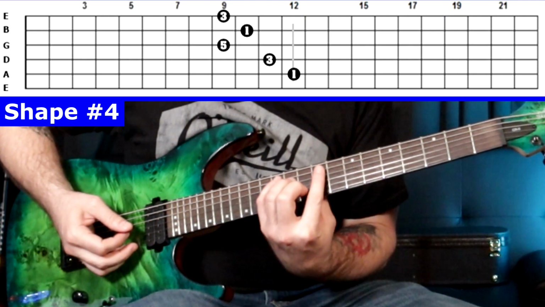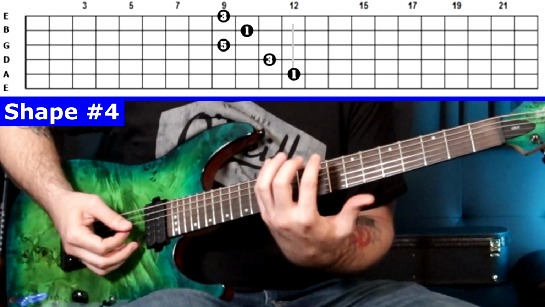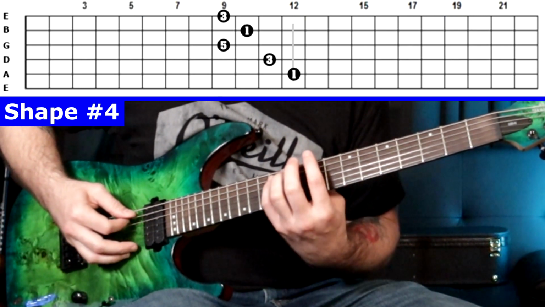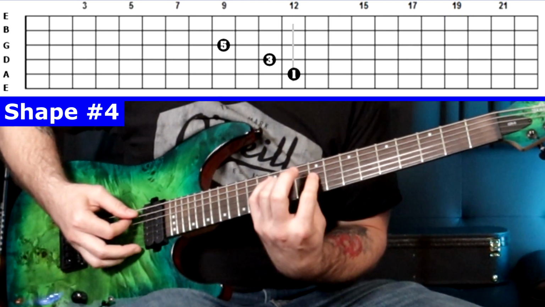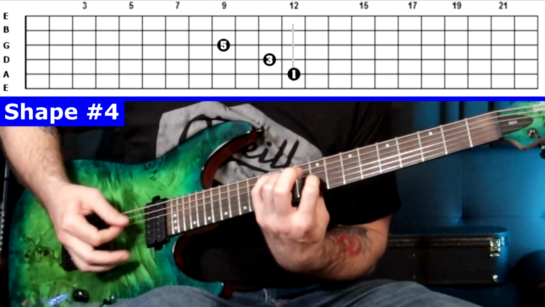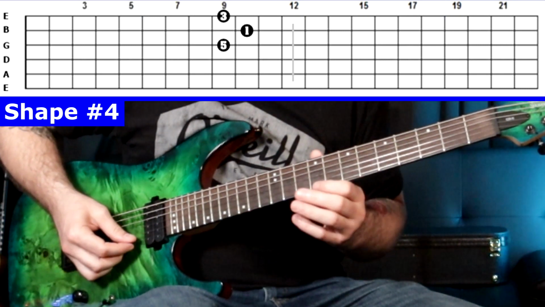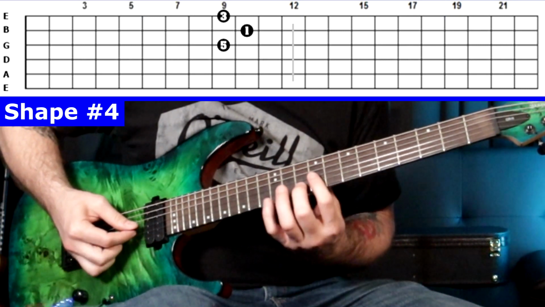So there's a bunch of different ways you could play either a major A chord or an A minor chord. So here's an A major chord like this. Just those 3 strings, that's an A major chord. You could play the high 3 strings. So here's a 1, a 3, and a 5. So this is an A major chord.